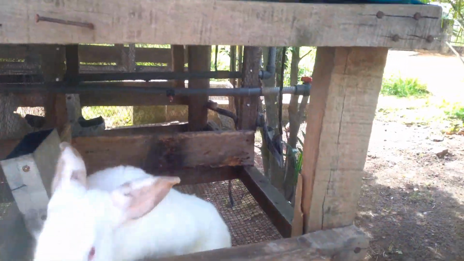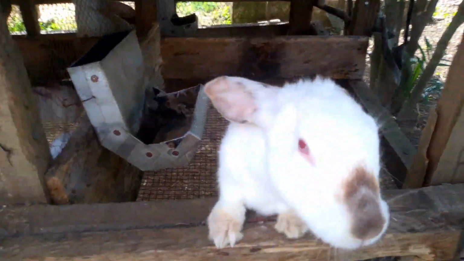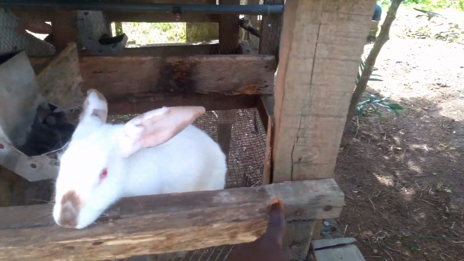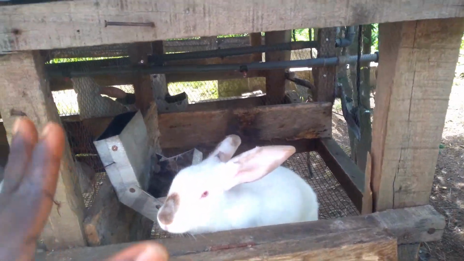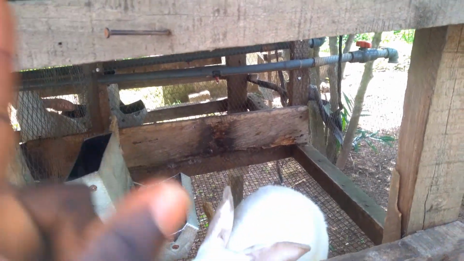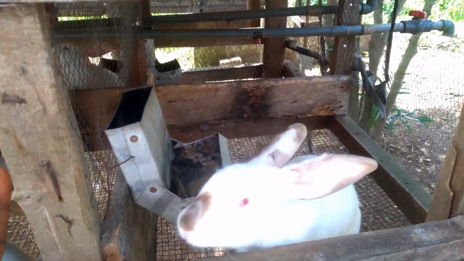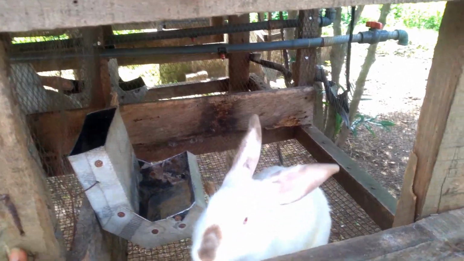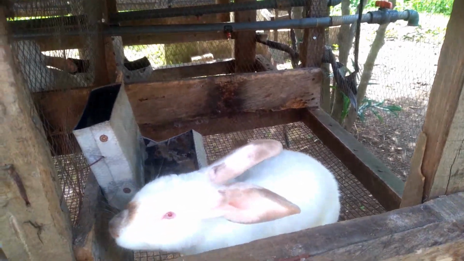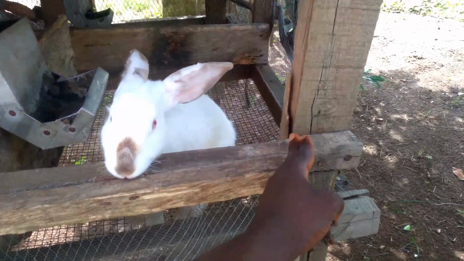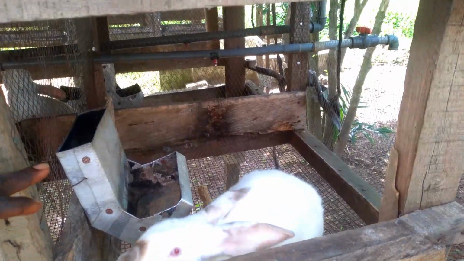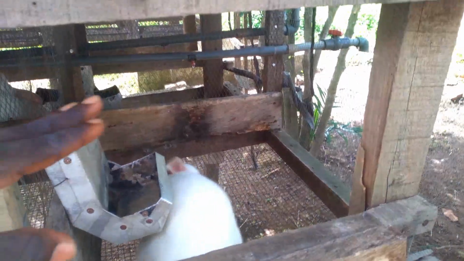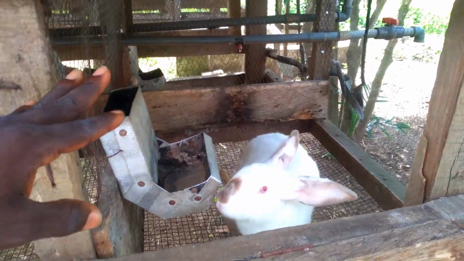The ideal dimension for a rabbit hutch is 2 feet in length, 2 feet in width, and 2 feet in height. That is the ideal size of a rabbit hutch, for one rabbit. But in cases where you want to minimize the cost of constructing your rabbit hutch, you can do 2 feet by length, 2 feet by width, then 1.5 feet in height. That is also manageable, if you want to minimize the cost of constructing your rabbit cage.